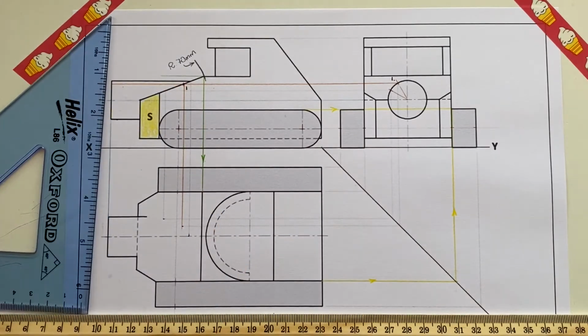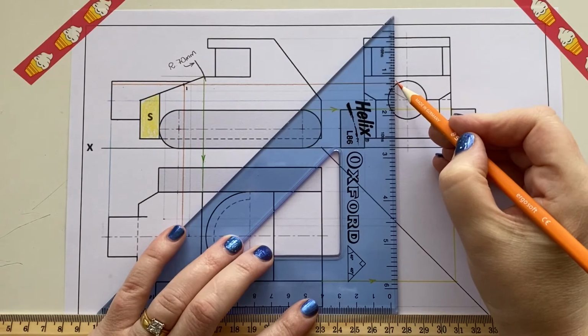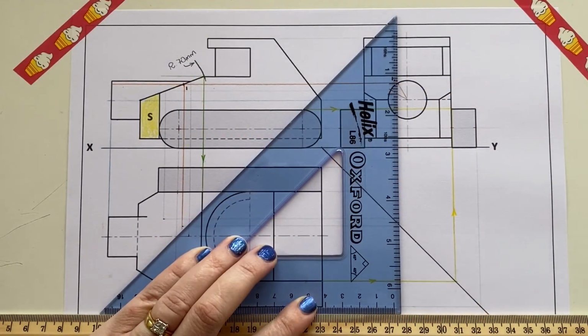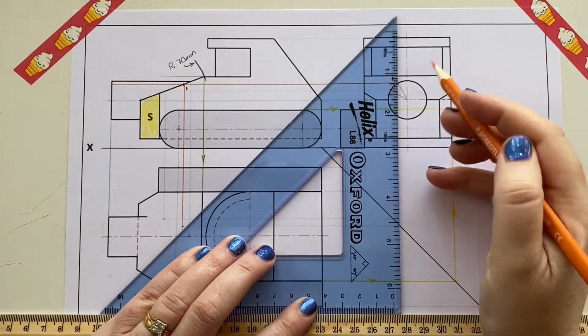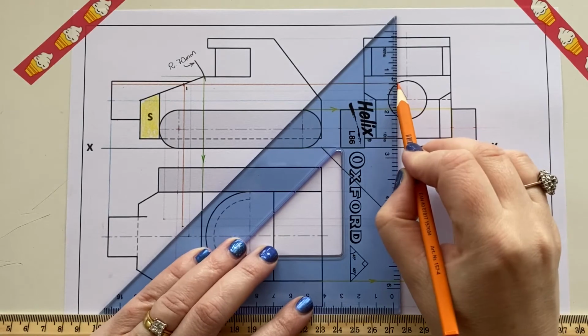Don't know how far down, only that I can kind of see it because of the way I printed it. But I do the same thing from the end view. So basically I'm doing what I did earlier on, which is moving from plan and elevation to end view. I'm doing that again, but in the opposite direction. So I'm moving from end view and elevation to plan.